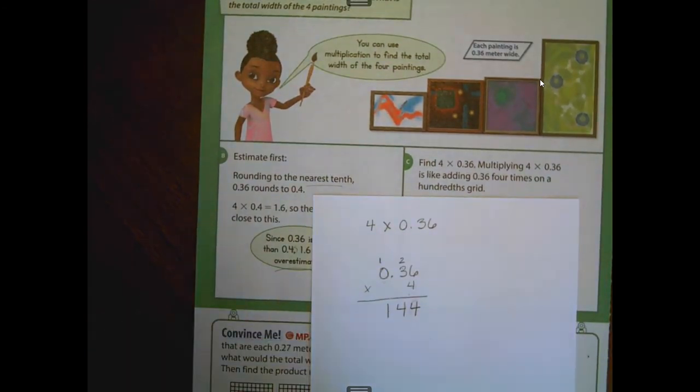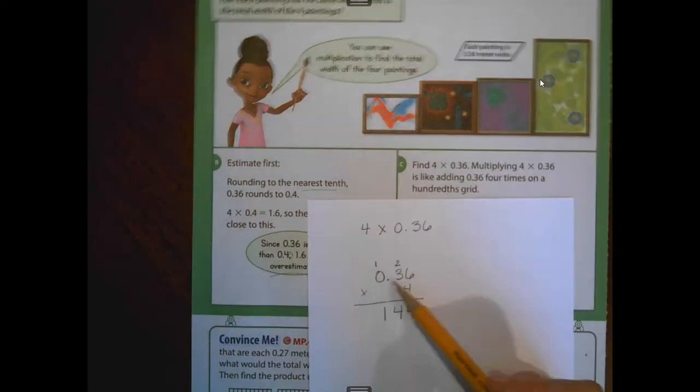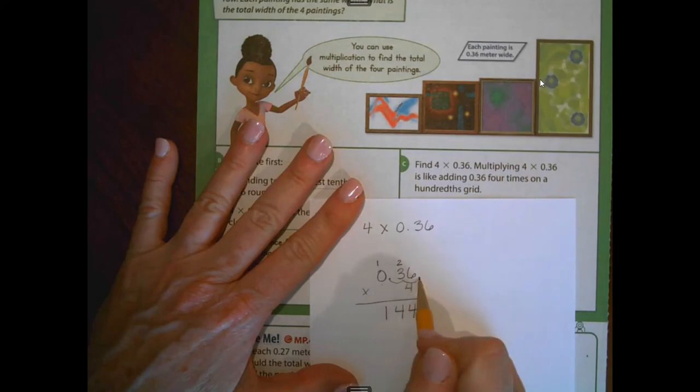We notice that when I ignored that decimal in 36 hundredths, and I just multiplied as if I had 36 times 4, what I'm really doing is multiplying this factor times 100 to move that decimal out of it.